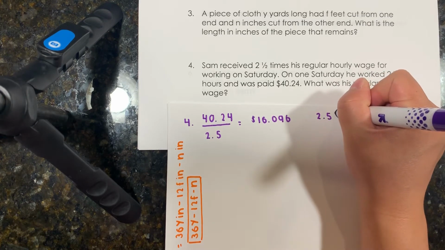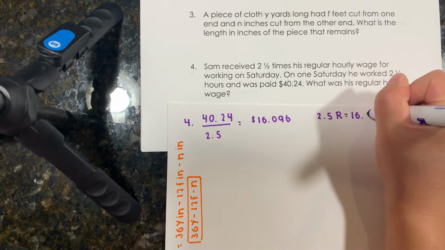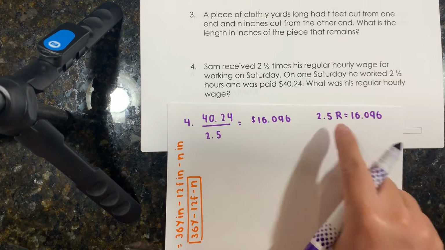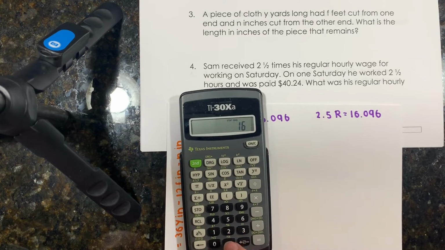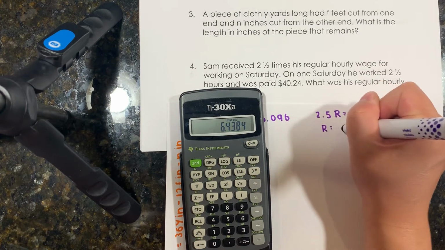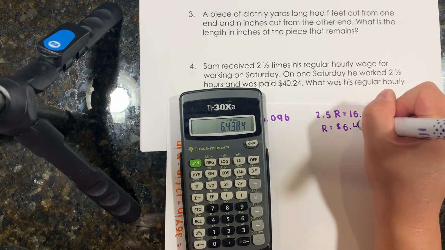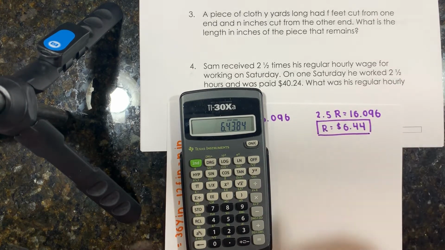And this was 2.5 times his regular wage, which equals how much he made on weekends. So 2.5 times his regular wage equals 16.096. And that means that 16.096 divided by 2.5 tells me what he normally made. His regular wage is going to be $6.44. So it doesn't come out evenly, but that's going to be his regular wage.